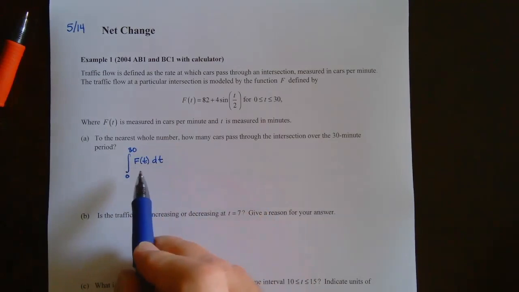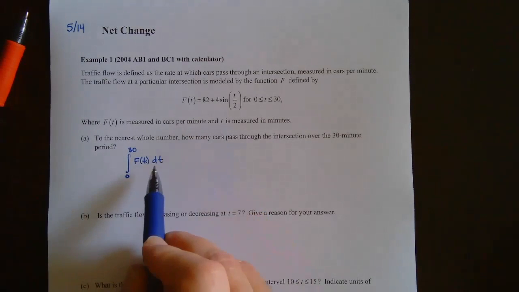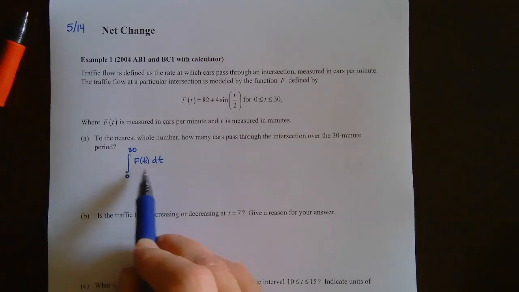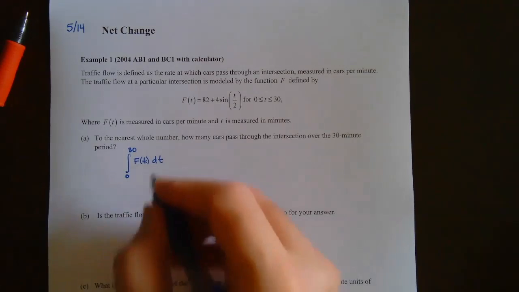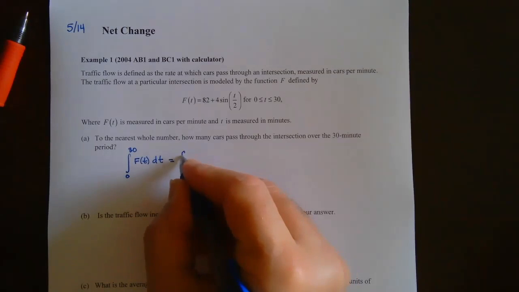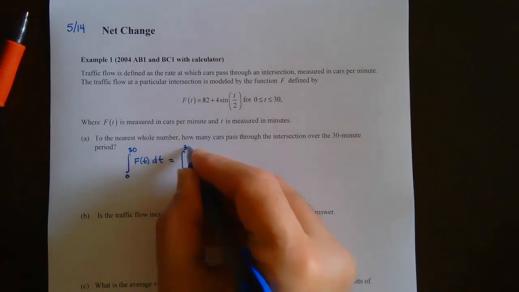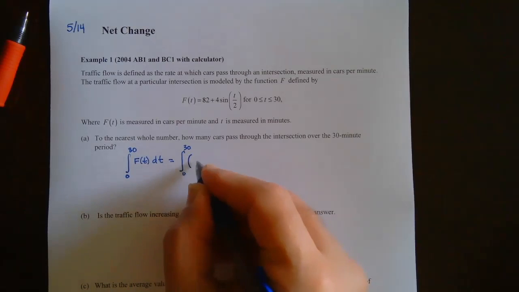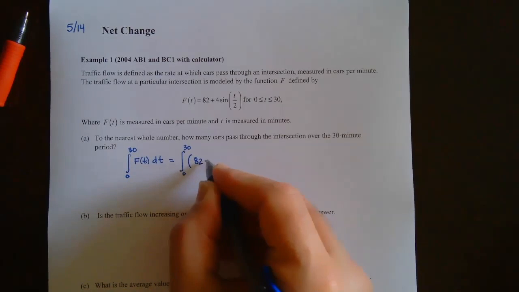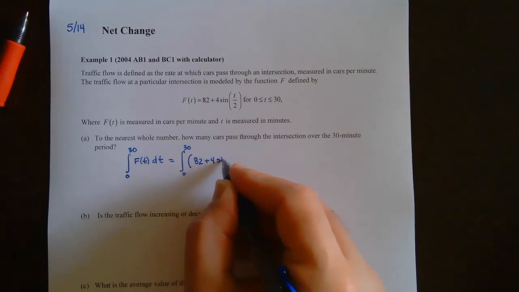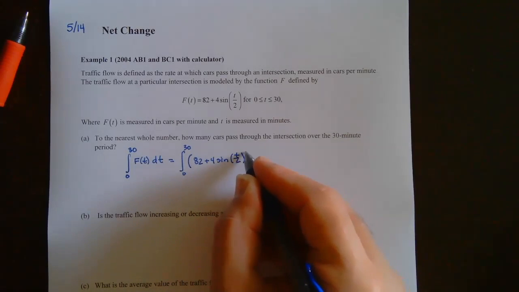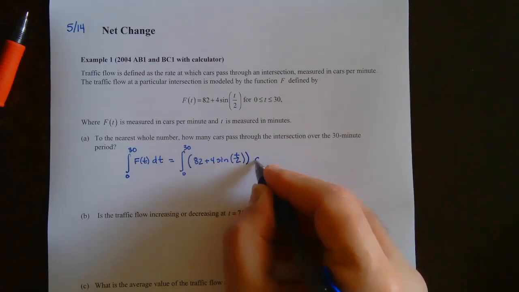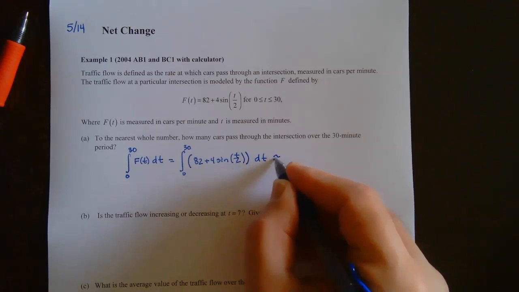dt. Okay, why? Now this f of t is cars per minute. The dt, that's the change in time, right? That is minutes. So when you have cars per minute times minutes, that's going to be the number of cars, okay? So this is equal to the integral from 0 to 30 of, I'm going to use parentheses, 82 plus 4 sine of t over 2, close the parenthesis for the t over 2, close the parenthesis for the whole function, and then dt. And then we're going to round to the nearest whole number, okay?